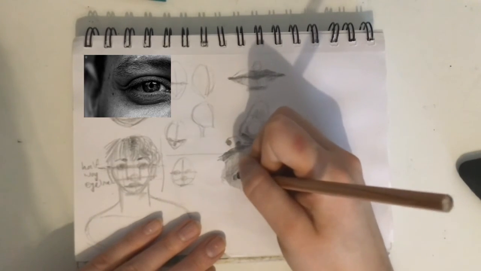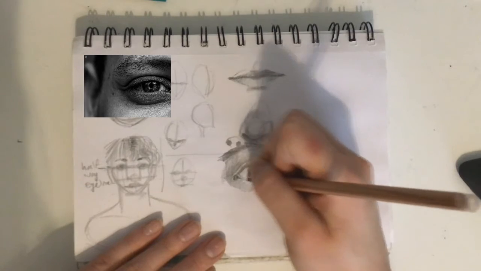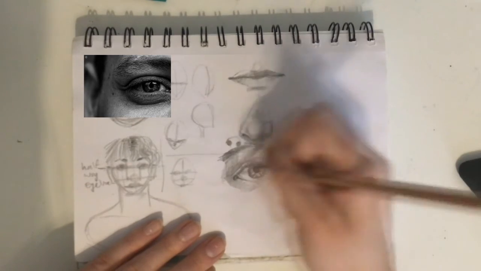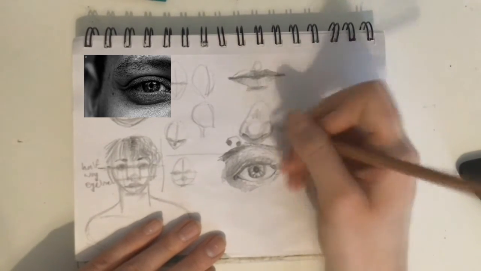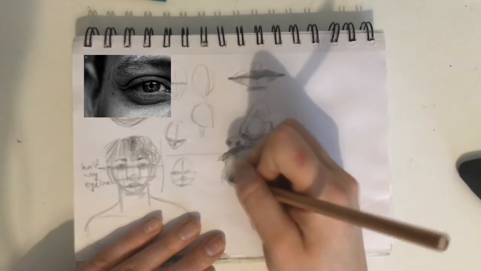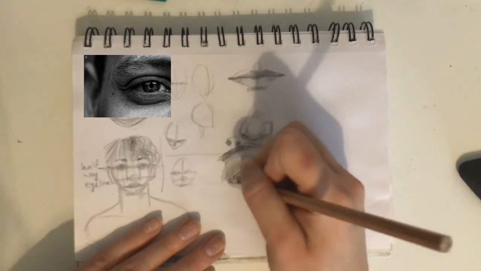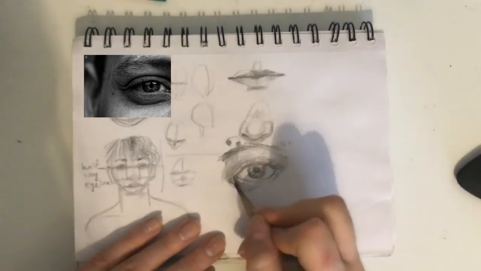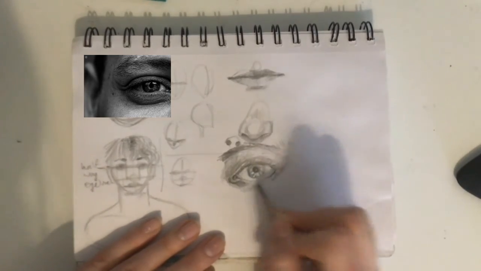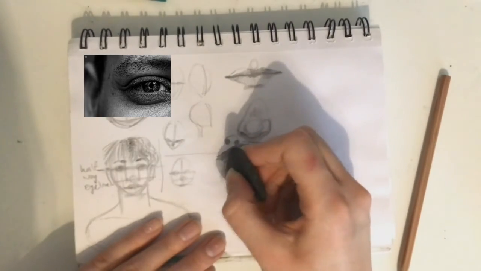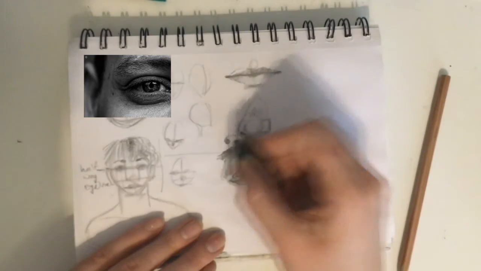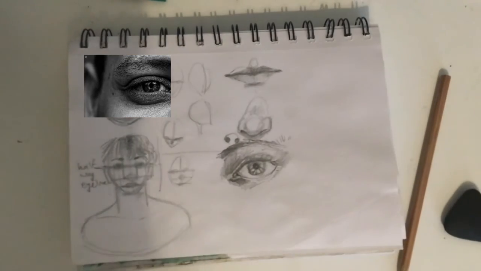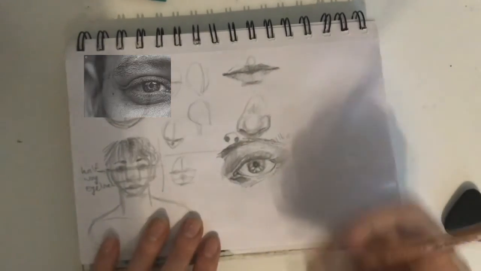And I'm just going to make sure I have that little tear duct on the corner of my eye, which is a great thing to have. Makes things look a lot more realistic. Many eyes actually have that little bit of shine in the corner too. It's that little bit of reflected light. A little bit in the tear duct maybe. And there we are.